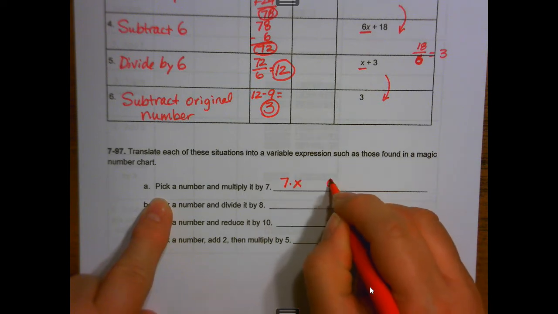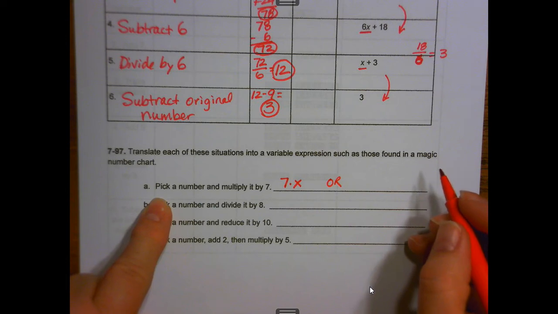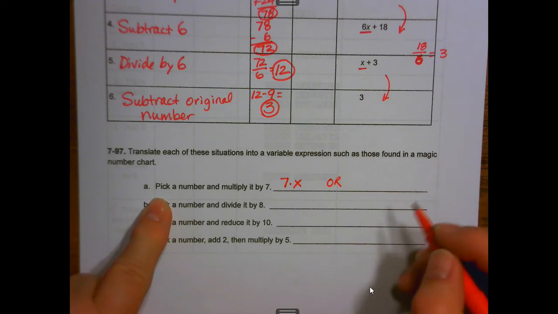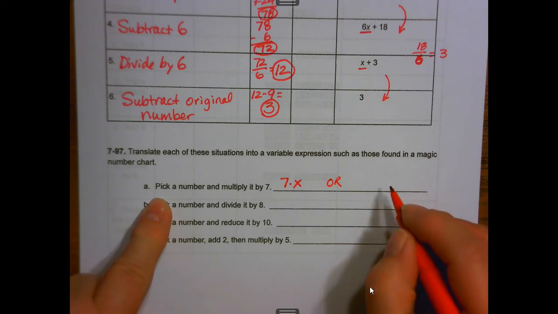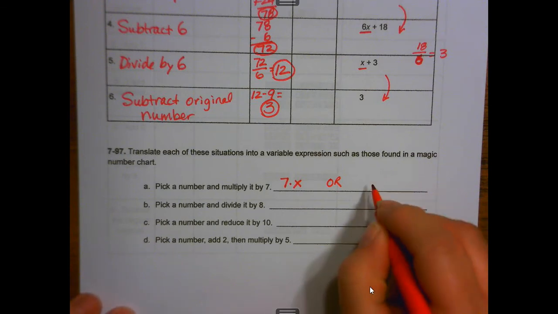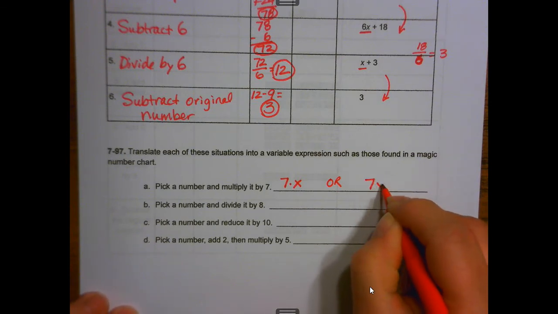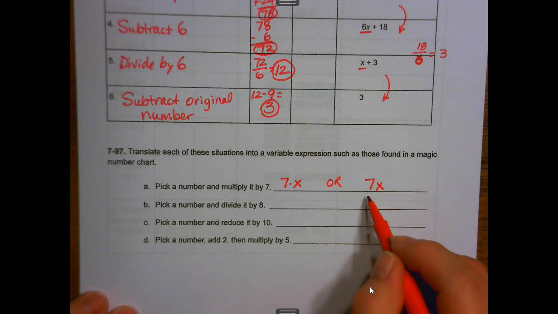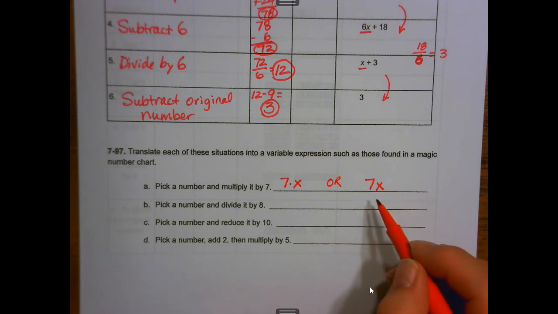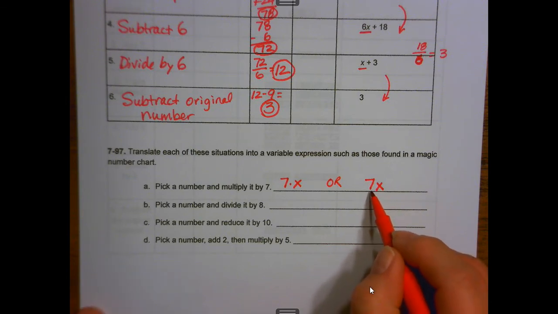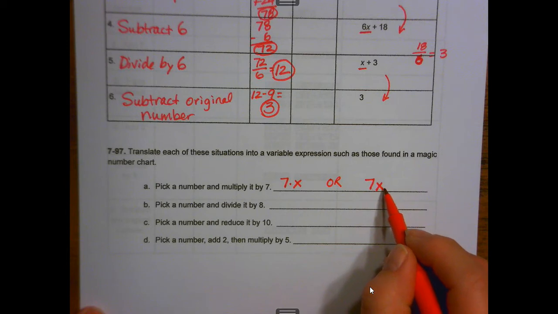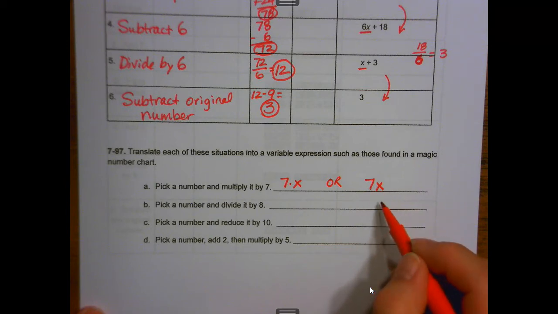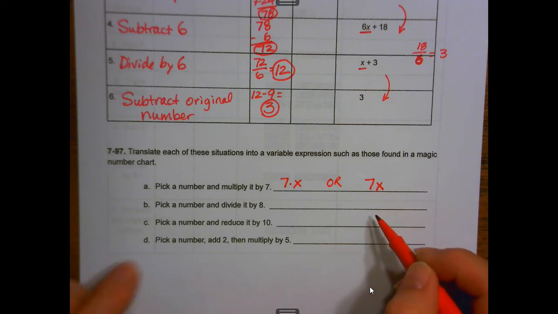But usually when we get into more complicated math, or when we get into math a little bit further on into the end of 6th grade and 7th grade, we are going to write pick a number and multiply by 7 like this. Because the 7 tells me how many x's I have. And this is called the coefficient, and that's still called the variable.